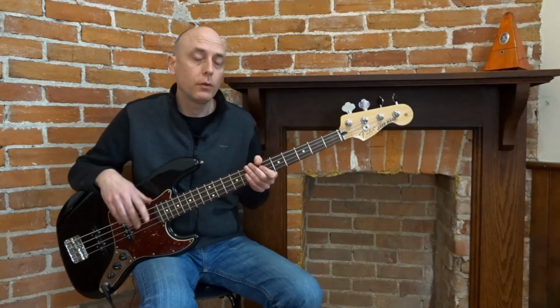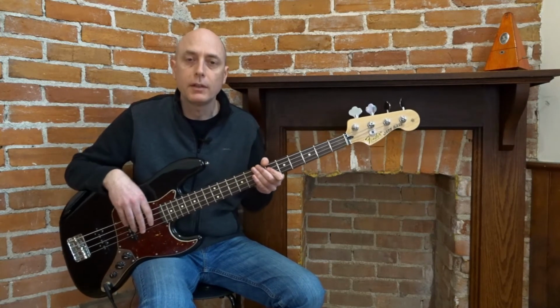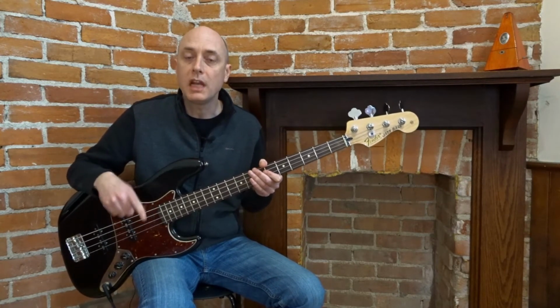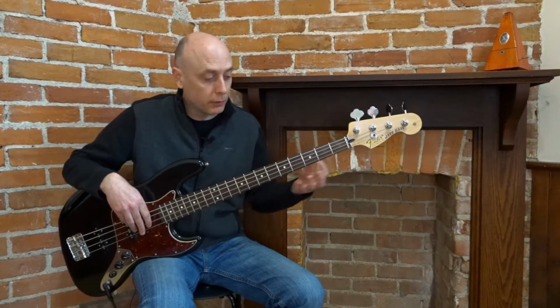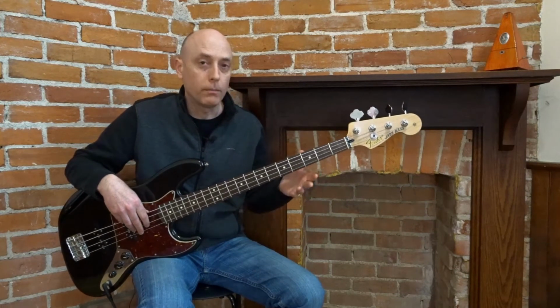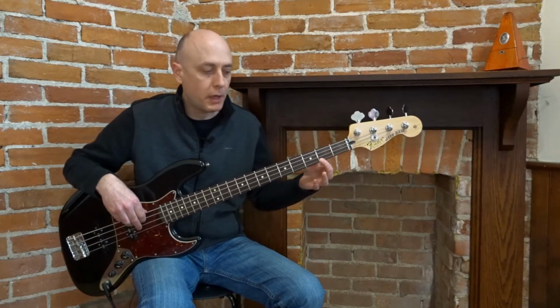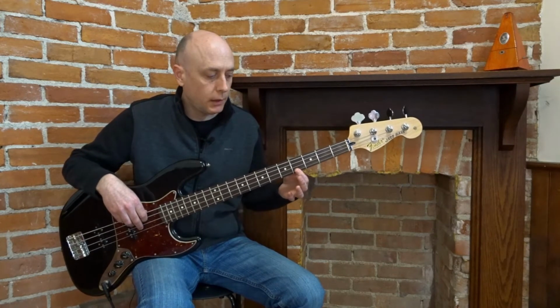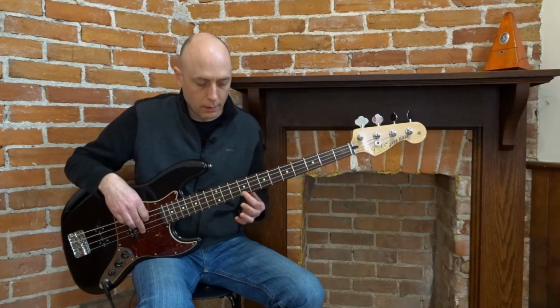So again, if we go back to the letter names, and that musical alphabet, go back to that lesson, we're going to be able to find out what the names of the notes in the G major scale are. So let's go through those same frets, but this time I'm going to say the letter names as we go. So we have G, A, B, C, D, E.